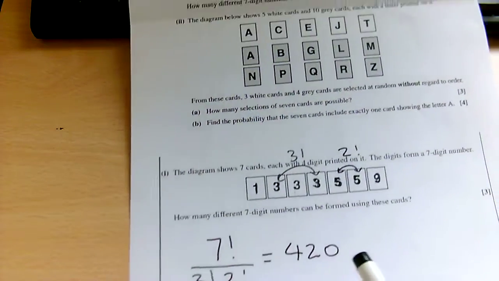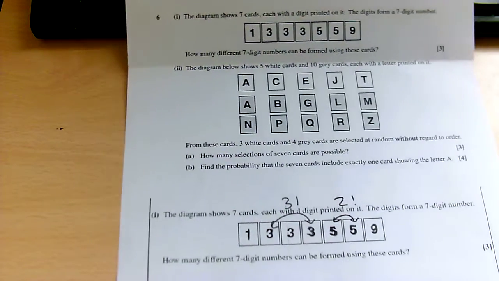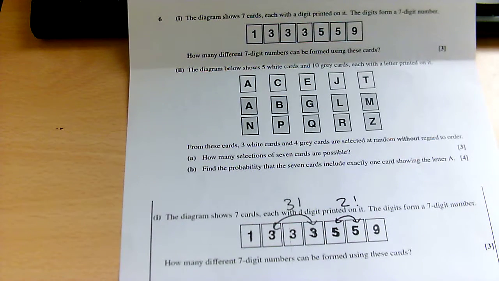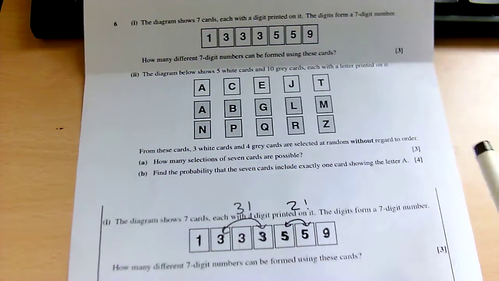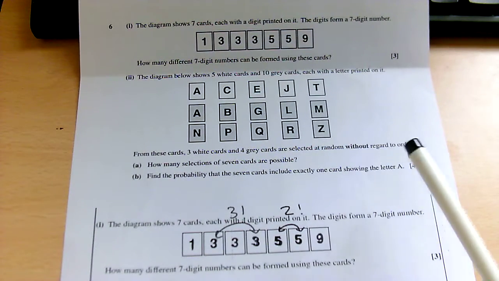For the second part of the question, if we go back up, it says the diagram shows 5 white cards and 10 grey cards, each with a letter printed on it. From these cards, 3 white cards and 4 grey cards are selected at random without regard to order. And you'll notice that the word "without" is in bold, so that's quite important. It gives you a hint as to whether you use permutations or combinations. Part A says how many selections of the 7 cards are possible, and that is worth 3 marks.